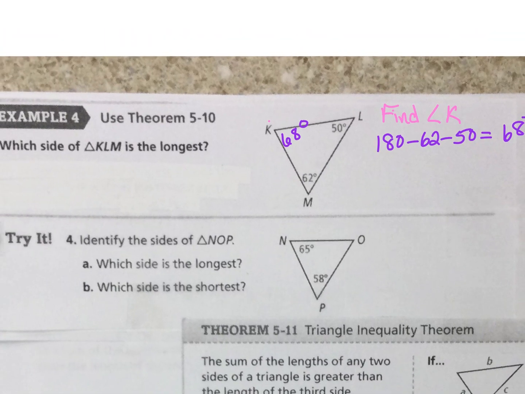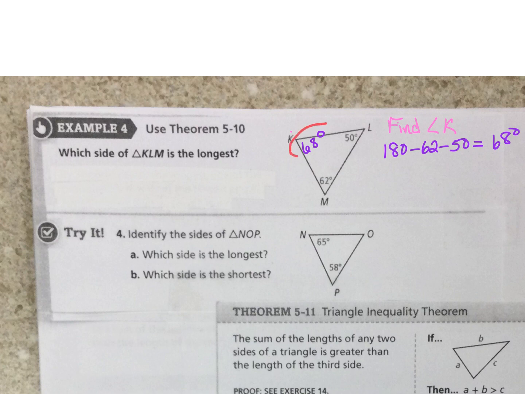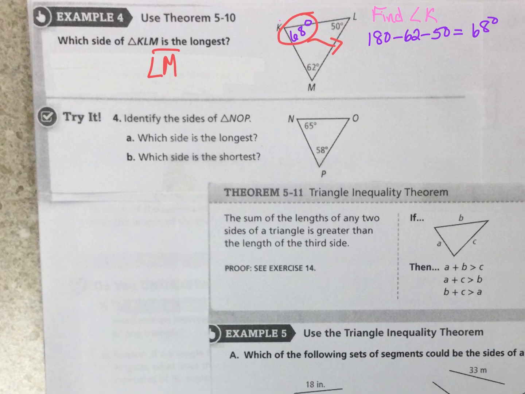Now, that happens to be the biggest angle, doesn't it? And the biggest angle is across from the biggest side. So side LM is the biggest side. All right, now you try it, and then come back and see if your answers are right.